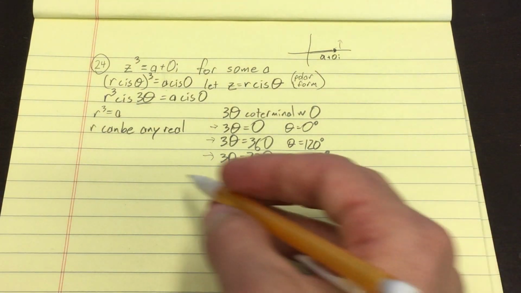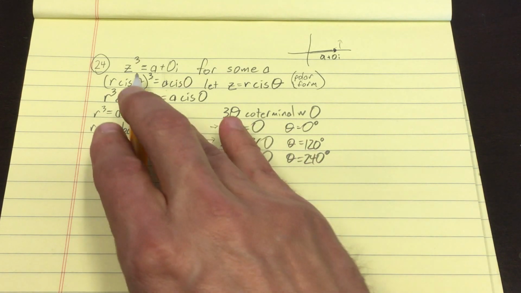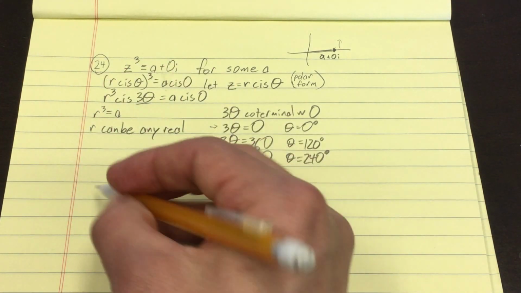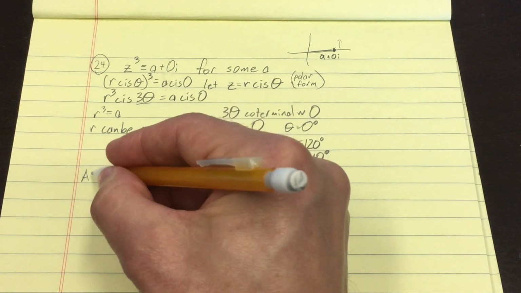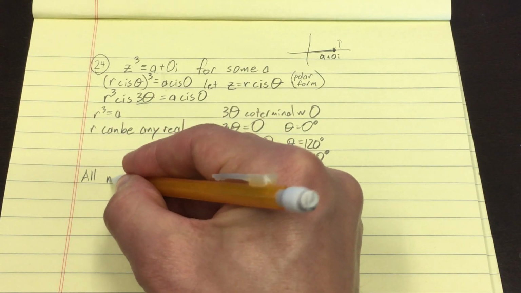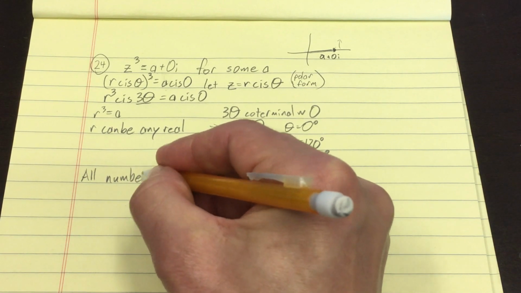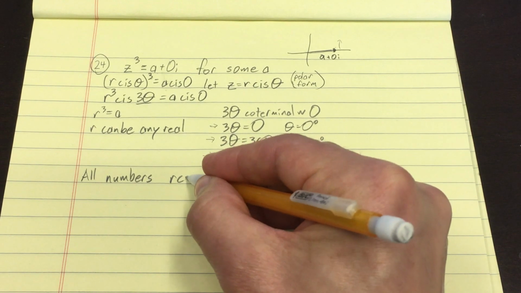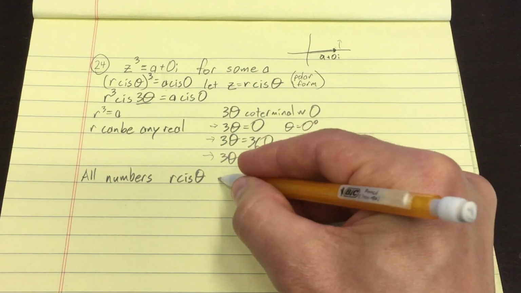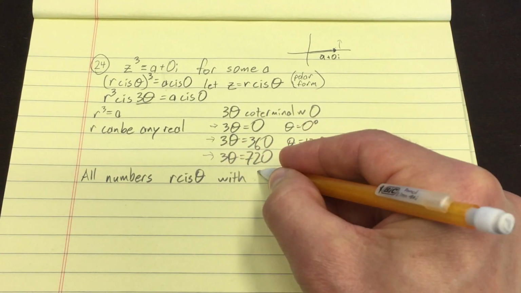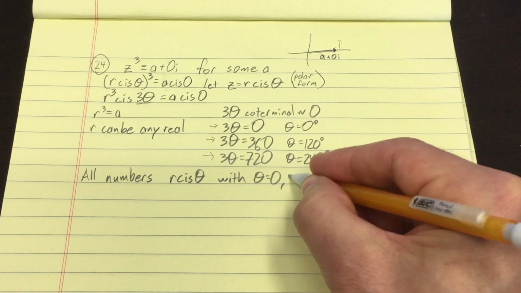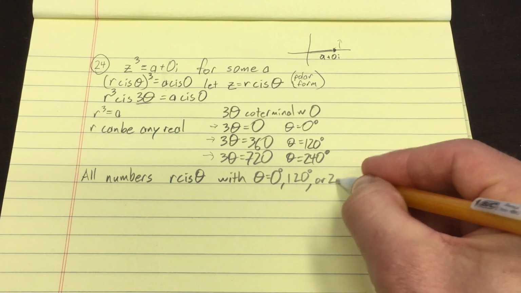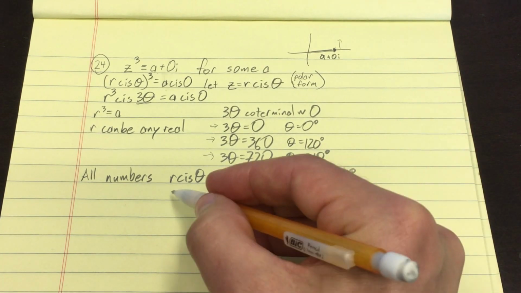Well, let's sort of think about that. So, what are the solutions that, when cubed, give me that? Well, it's all complex numbers r cis theta with theta equal to 0, 120, or 240. Or what would that picture look like?